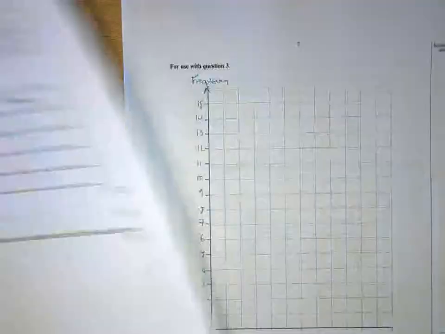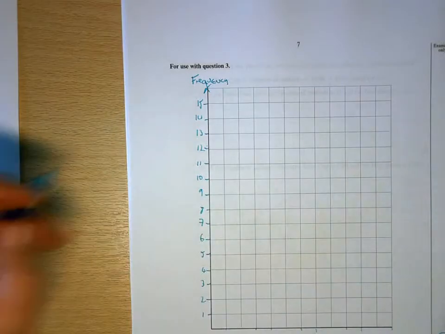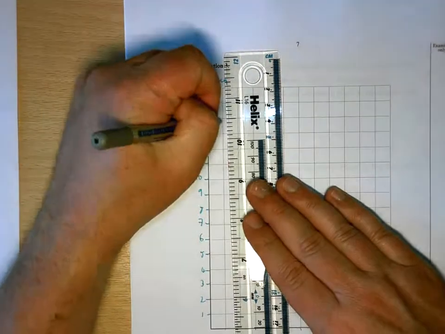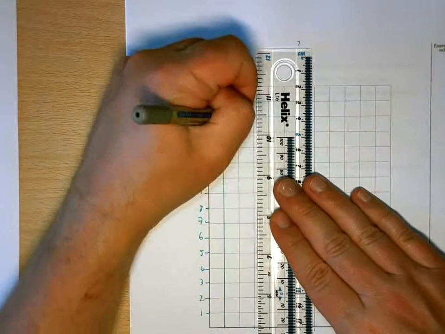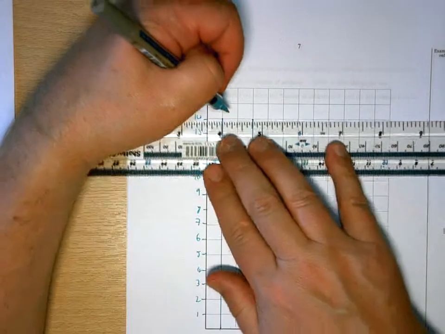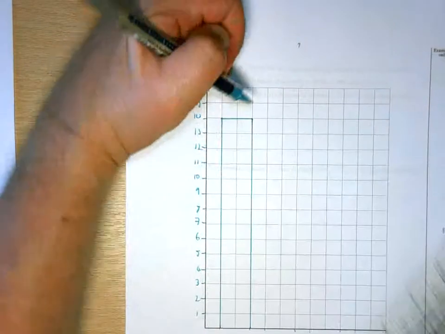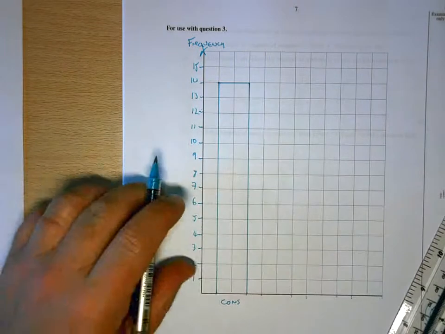So the Conservatives were 14, so our first bar up, cons, or C for there.